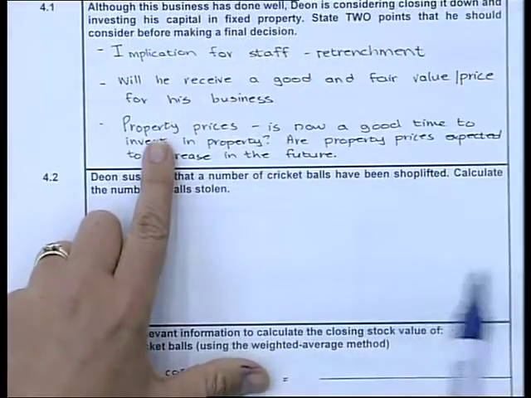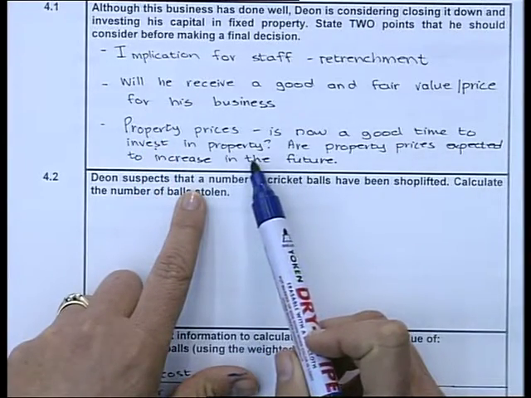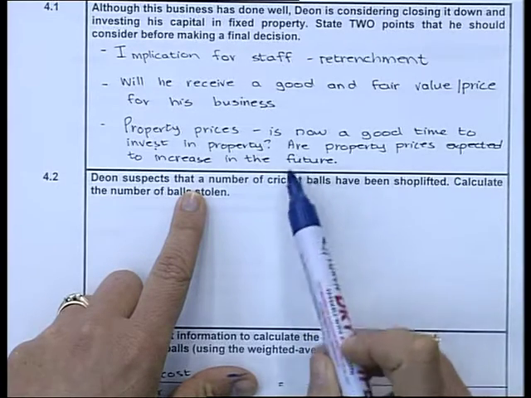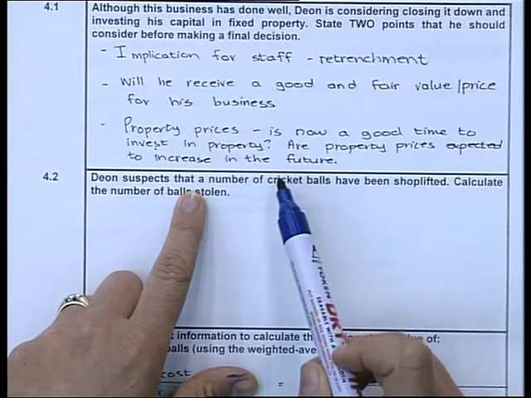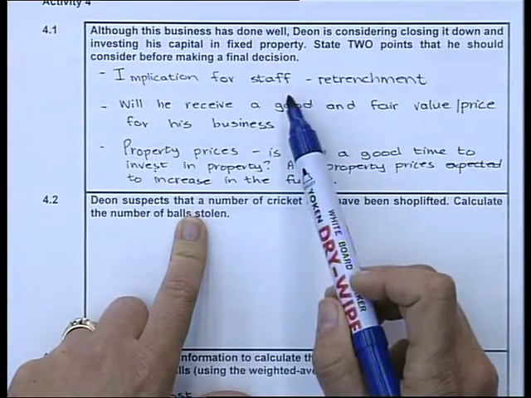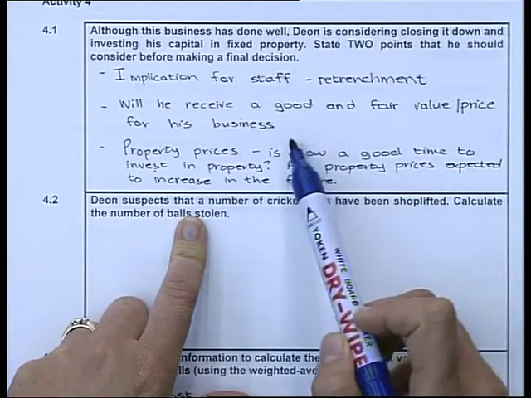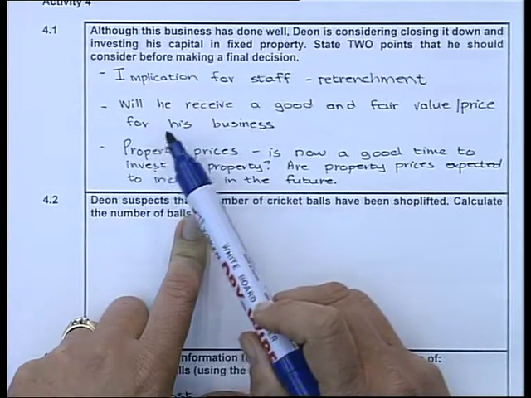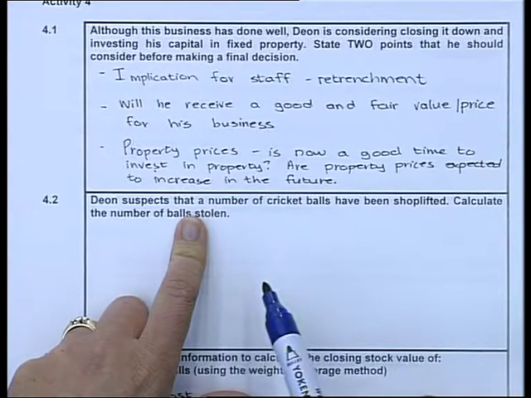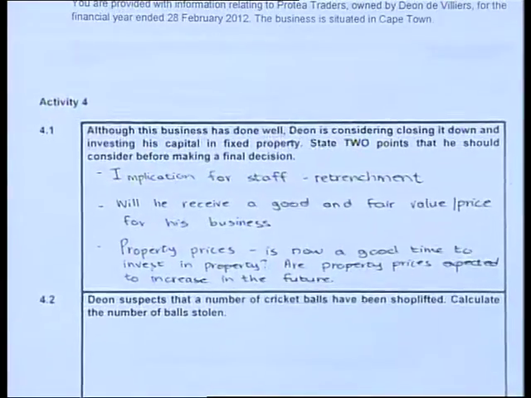Okay, first of all, you should look at property prices. Is now a good time to invest in property? Are property prices expected to increase in the future? Okay, so that's something I'm sure you would have thought of. Other things that he could consider is, what's the implication for the staff if he closes down? That means retrenchment will take place and they will lose their jobs. Okay? And something else that he should consider, will he receive a good and fair price or value for his business? Okay, so this was relatively easy, and I'm sure you would have been able to do that.